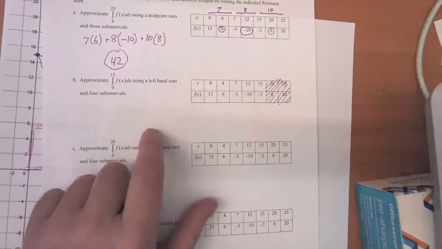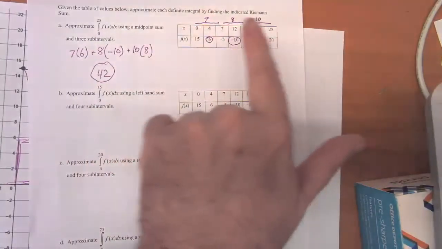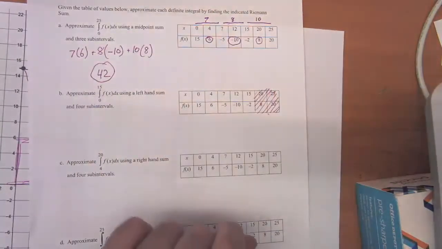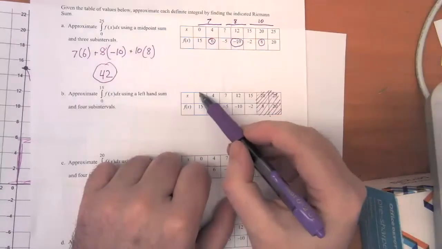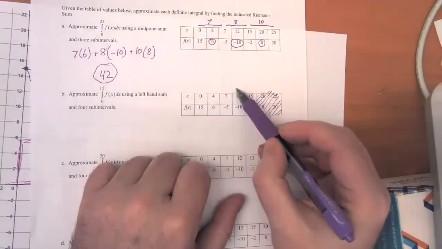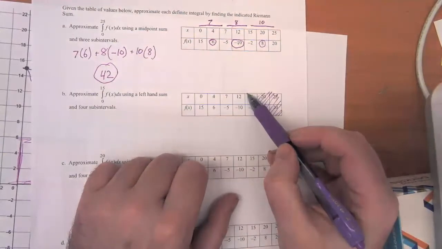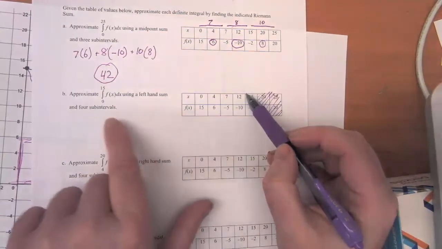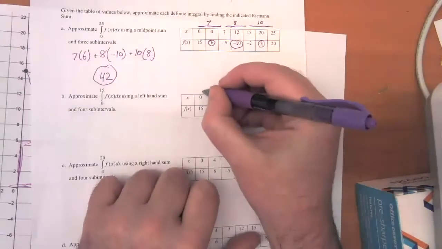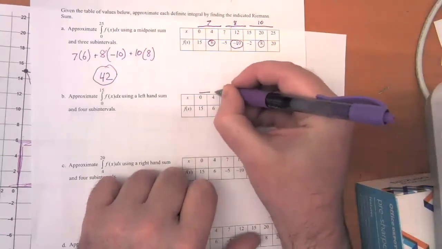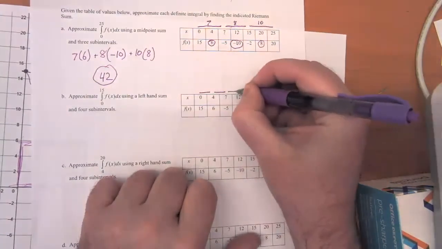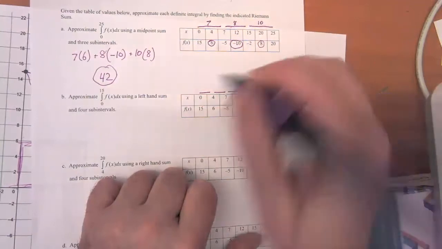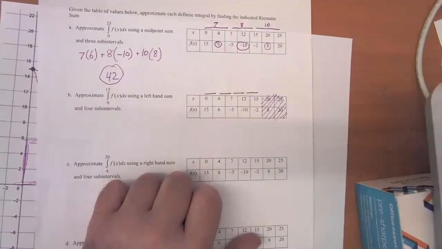So how am I going to break it into intervals the same way I did up here? Well, we can think about there being 1, 2, 3, 4 gaps here. So to split it into 4 subintervals, we're going to use each one of these gaps just like that. All right, so that's how we're covering the entire area.